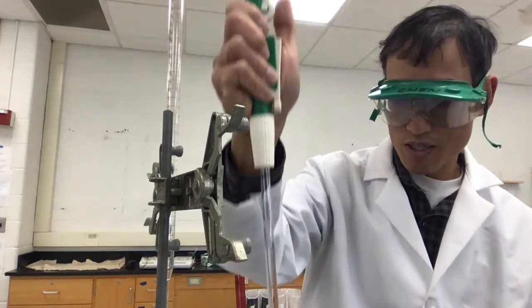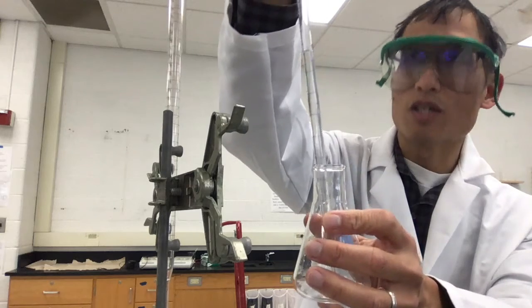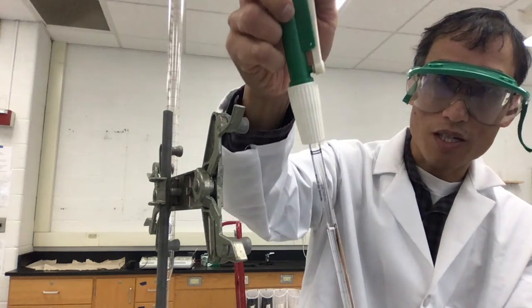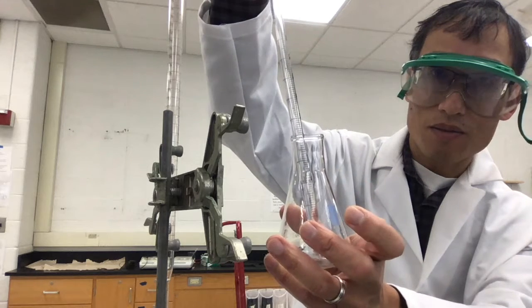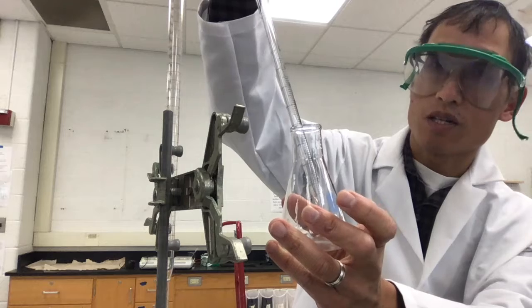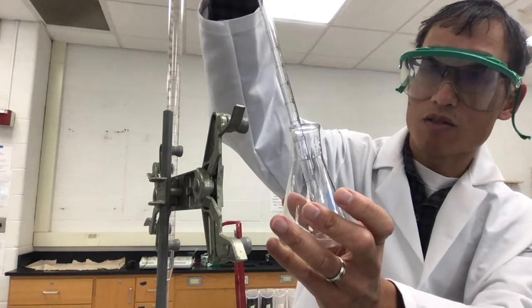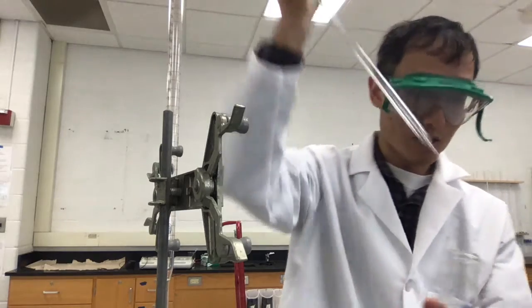And then we're going to put it into a flask. So you can just push this thing to let air in. And it's going to go all in there. Okay? And then we can go ahead and push the rest of it in using the little spinner thing. Make sure that all gets in there.